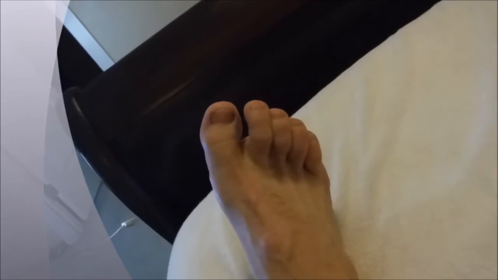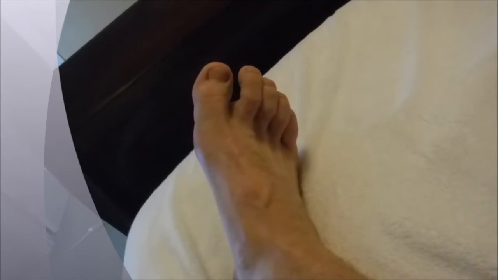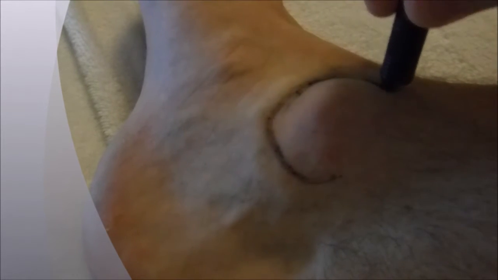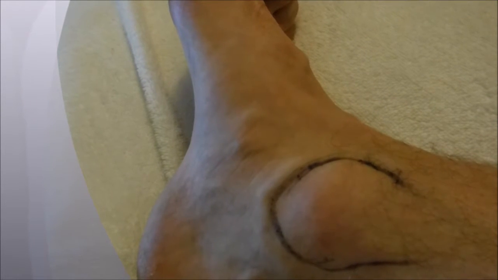Okay, today we are talking about the foot and ankle. We're going to look at the anatomy, surface anatomy, or topographical anatomy of the foot. Let's start with the ankle here. If you look at this bump on the ankle, that is called the medial malleolus, and it is actually part of the tibia bone.